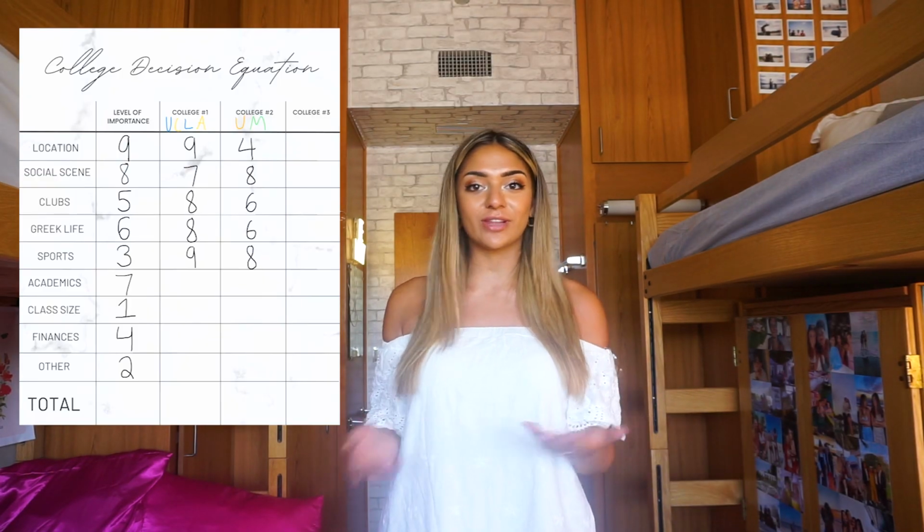Next up comes sports. I thought that both schools had great sports. I like the UCLA colors better, which is so stupid, but I thought UCLA and Miami were both really high.